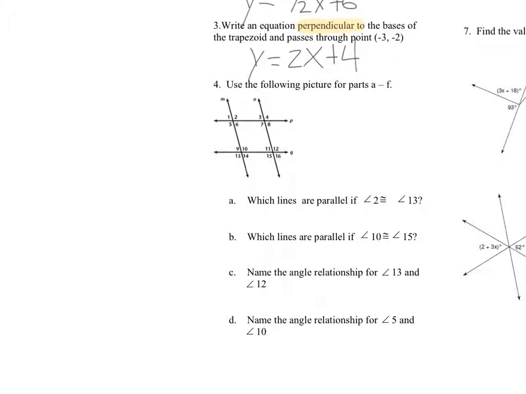For 4, use the following picture for parts A through F. Which lines are parallel if angle 2 is congruent to angle 13? So, if the angles are as we say they are, remember, alternate interior, alternate exterior, and corresponding angles are congruent. Consecutive interior and same side exterior are supplementary. So if those relationships aren't there, the lines aren't even parallel. So this says which lines are parallel if angle 2 is congruent to angle 13.